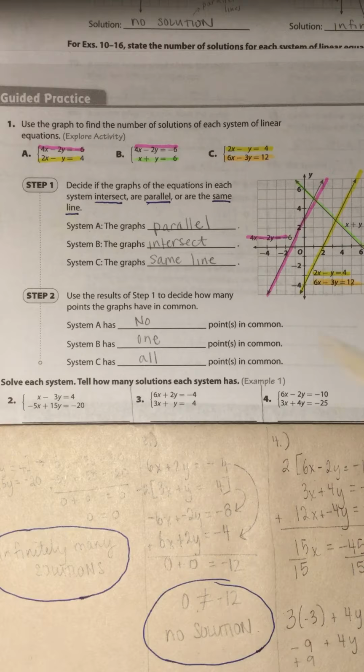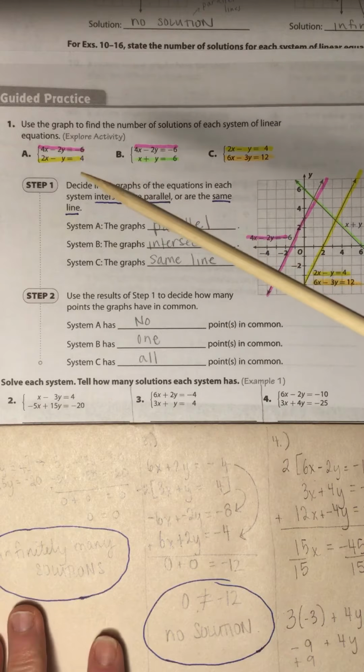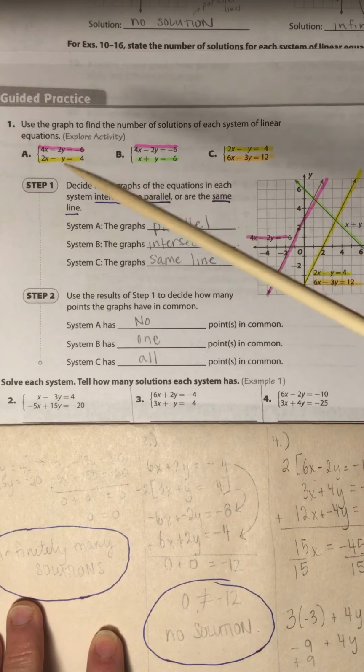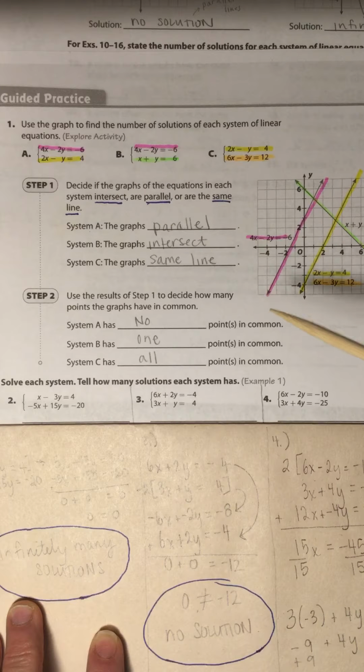So we'll go through the guided practice then on the next page. Again, they're giving us our equations. I've highlighted them so it's easy for us to see. The pink line is 4x minus 2y equals negative 6. And the yellow line is right there, 2x minus y equals 4.